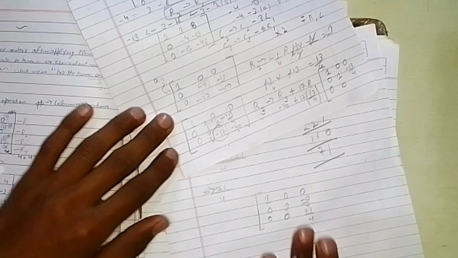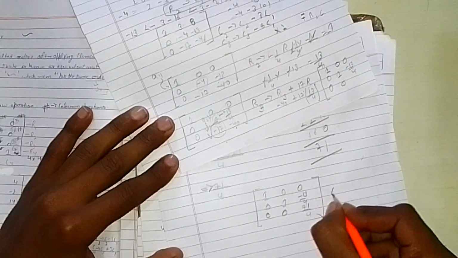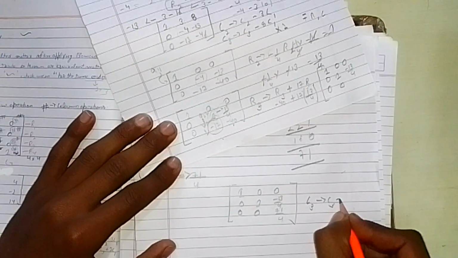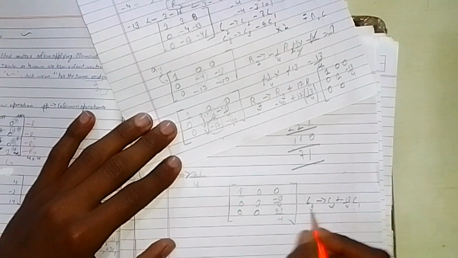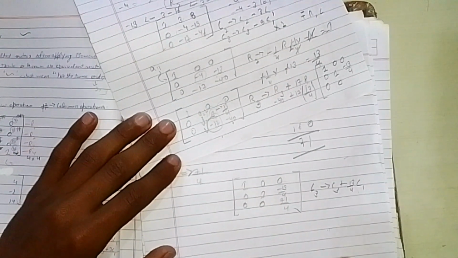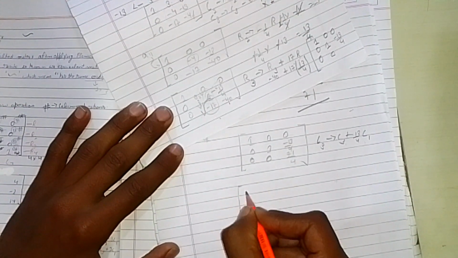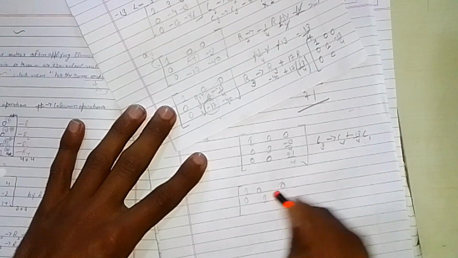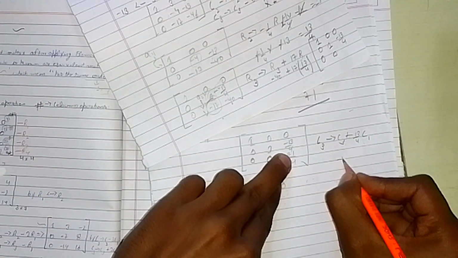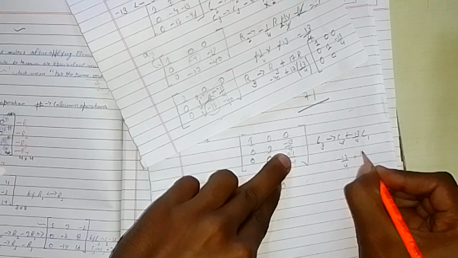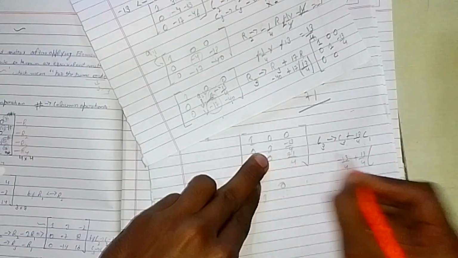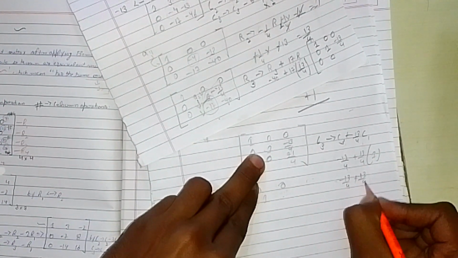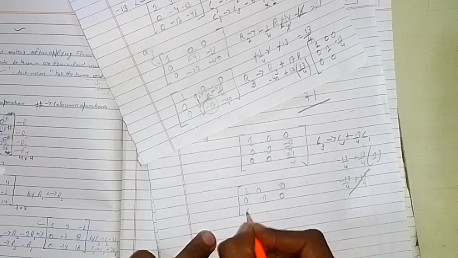Now how can I do this? This is your column 3. Column 3 plus 13 by 4 column 1. 13 by 4 say multiply. Then this will give you 1 0 0 0 1 minus 13 by 4. Here I write minus 13 by 4. Here I write plus 13 by 4 into the column 1 element. This is 1 here. Second element is this. So minus 13 by 4 plus 13 by 4, they cancel out each other. So it is also 0, 0, 0.